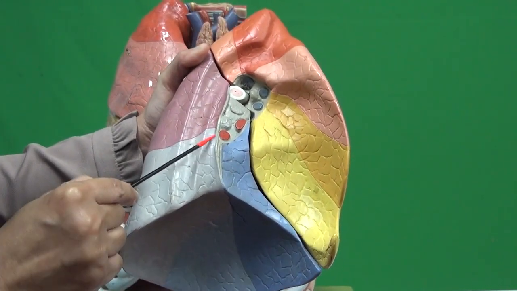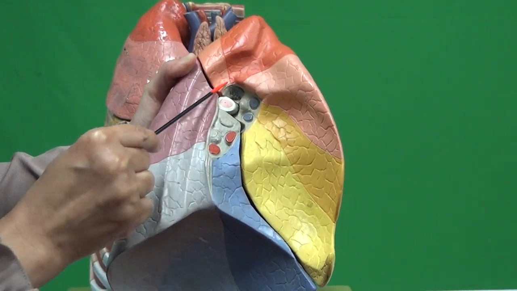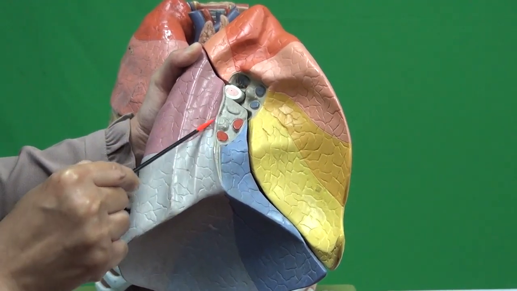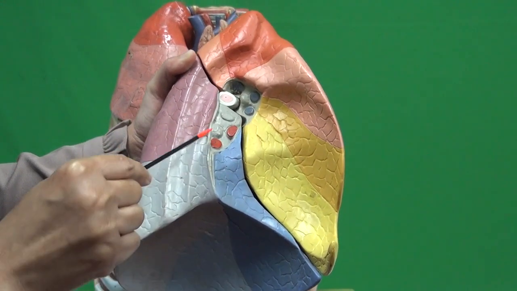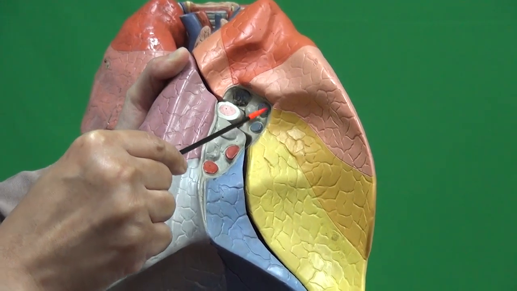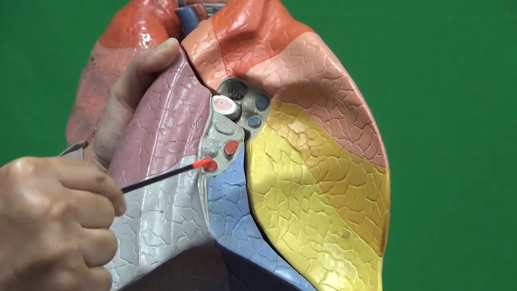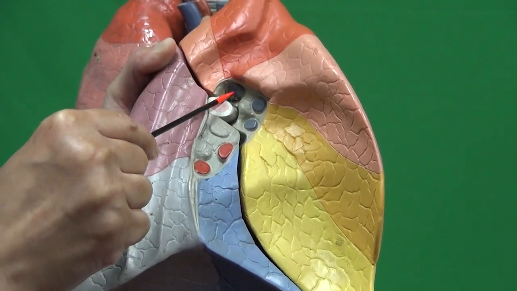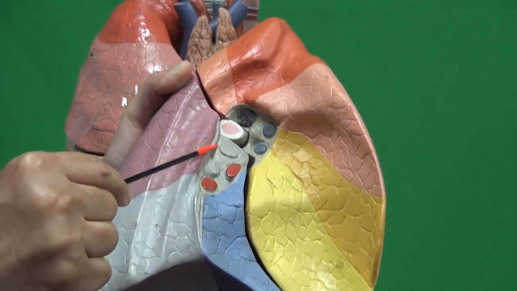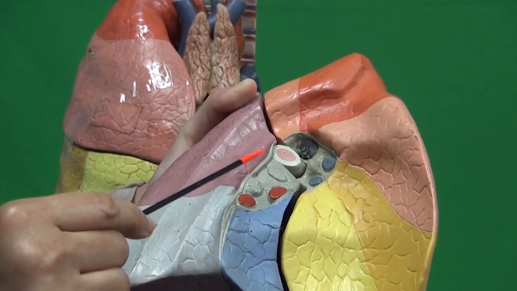Firstly, let's have a look at the hilum of lung. So this is the hilum of the left lung, and you can see structures enter or leave the lung at the hilum, and these structures are called the root of lung. Now let's have a look at the arrangement of the structures of the root of the left lung.